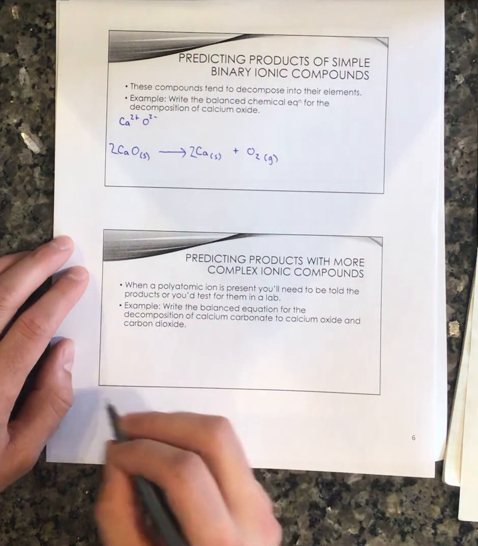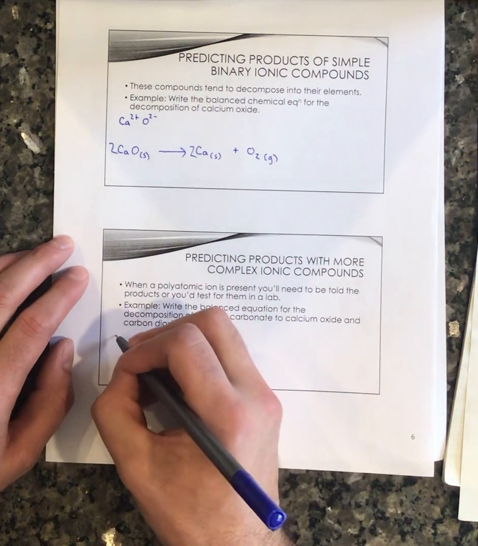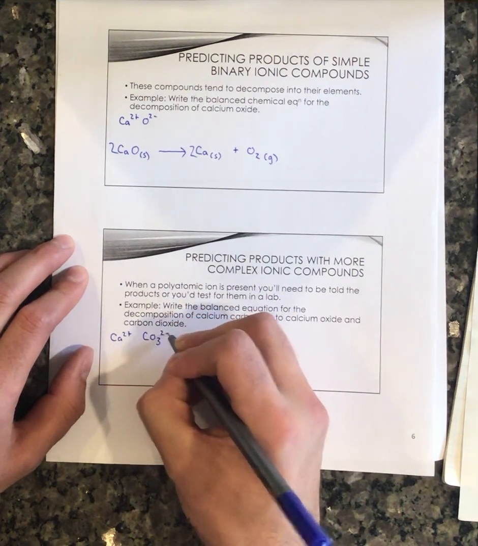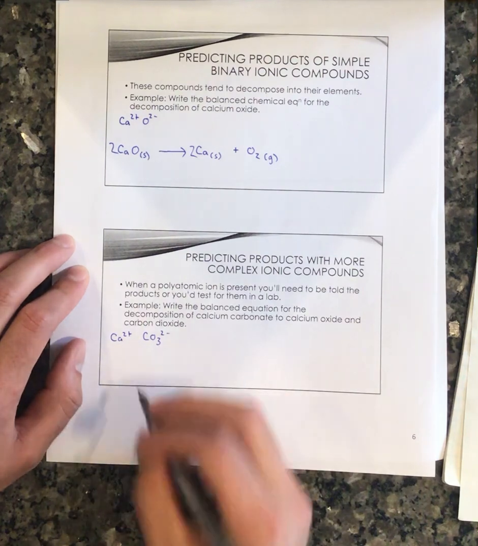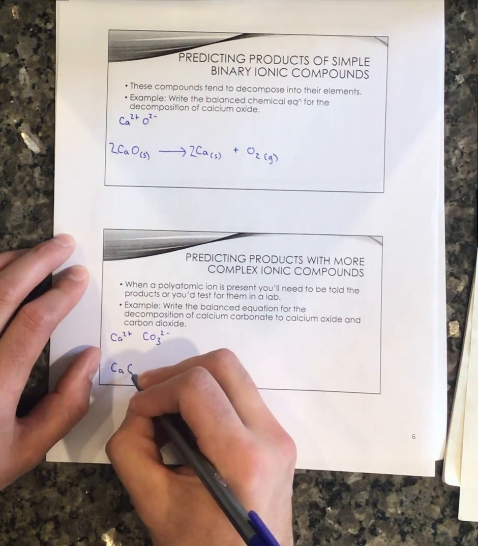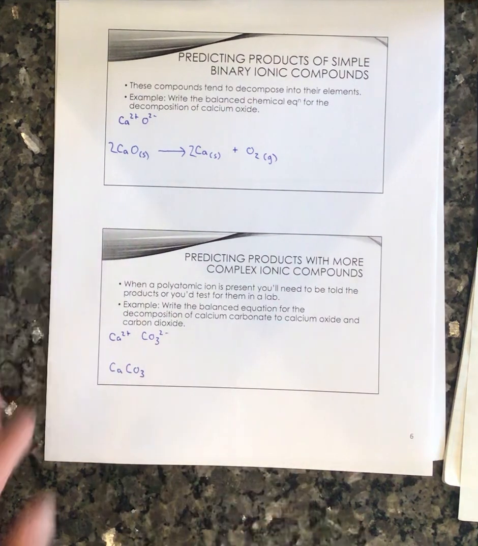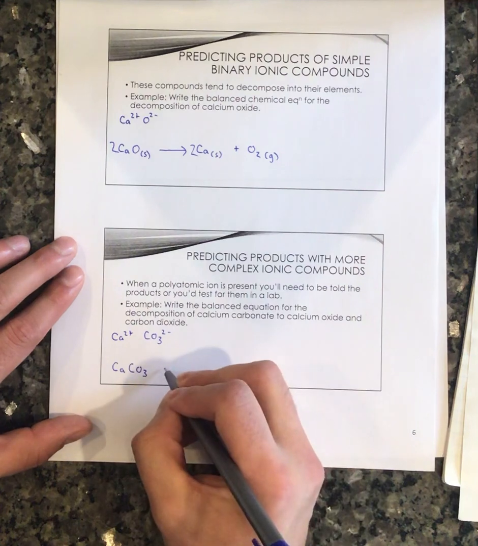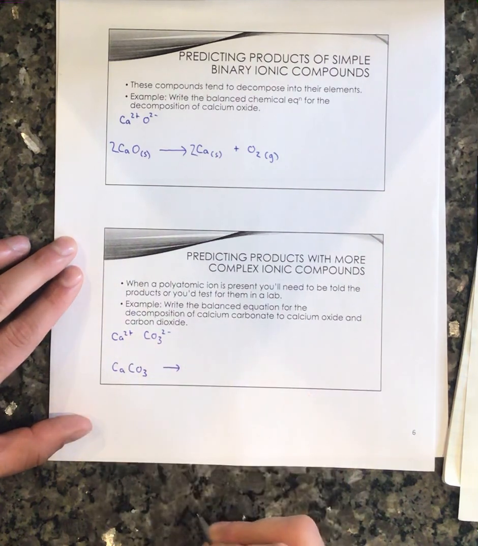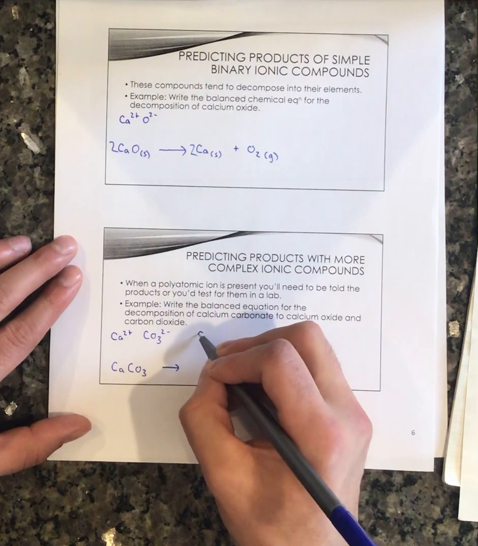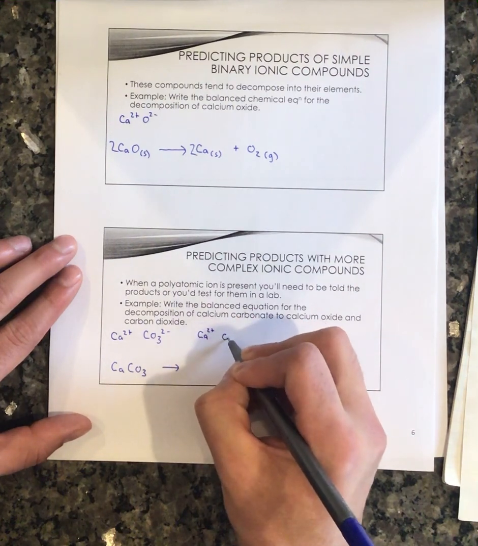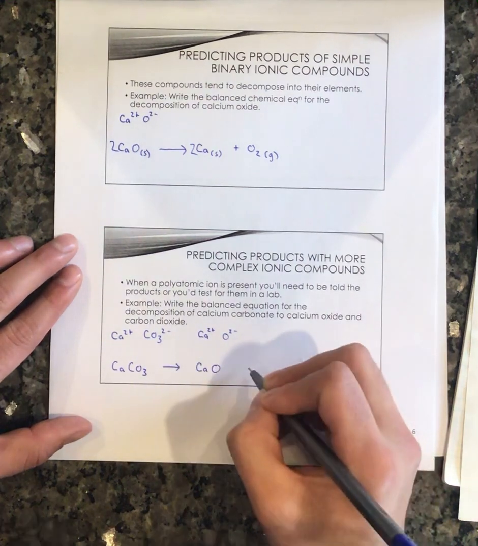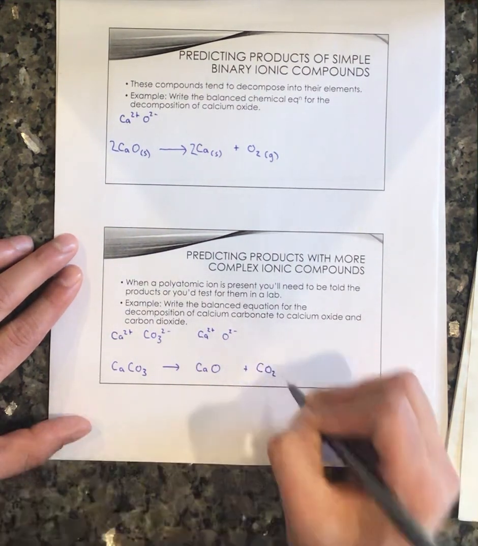So the first thing we need to do is come up with calcium carbonate. Calcium is a 2+. Carbonate is CO3, 2-. So as you see, there's both 2's. They're going to cancel out into CaCO3. For this question here, I'm not going to worry about the states. And it's going to decompose into calcium oxide. So once again, calcium is a 2+, oxygen is a 2-. So we get CaO. And we're going to get carbon dioxide, which is CO2.